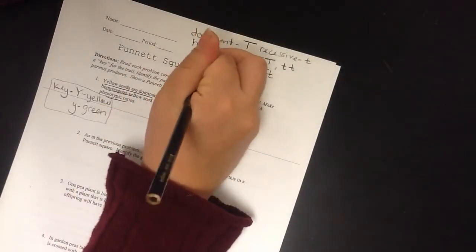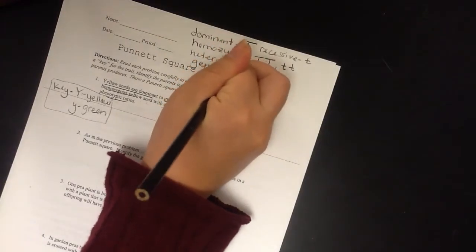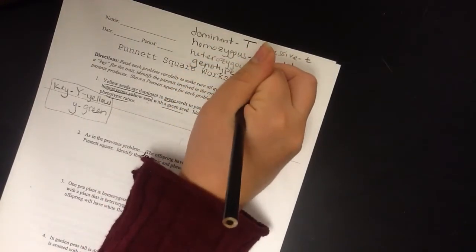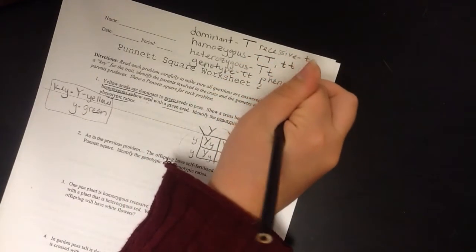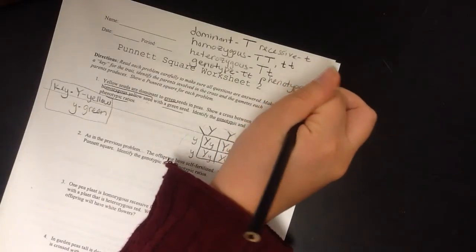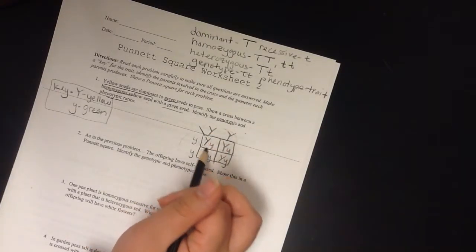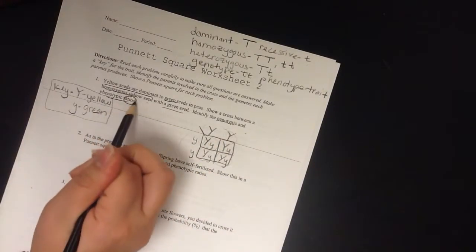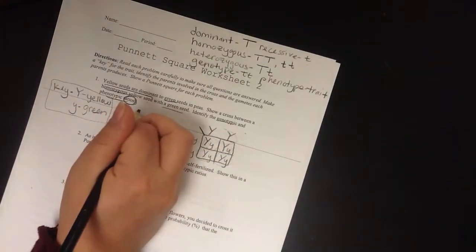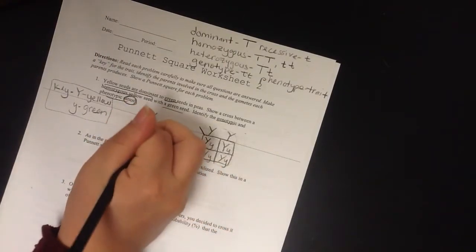When they're asking for the genotype, they're asking for the letters, like the T's. If they're asking for the phenotype, they're asking for the trait, the physical. You actually have to write out the physical characteristic, whatever it is. So this time, for the genotype, all of the offspring happen to be heterozygous, and they're asking for the ratio. In the ratio, you just tell me the number. So I would put 4 heterozygous Y's, 1 big, 1 little.